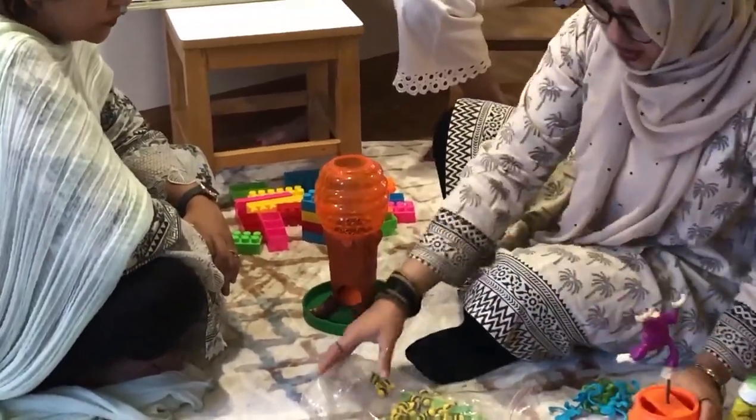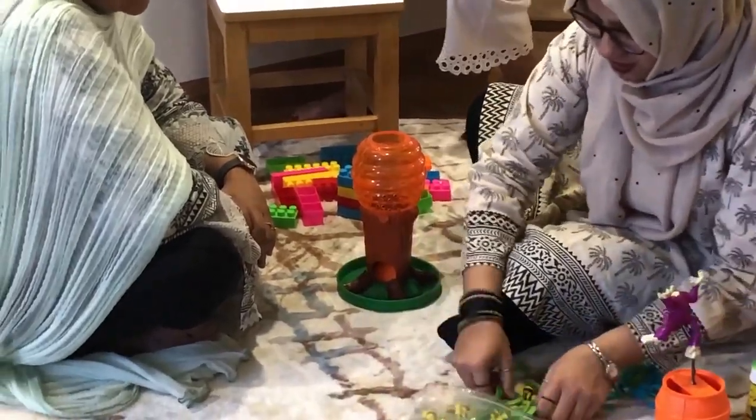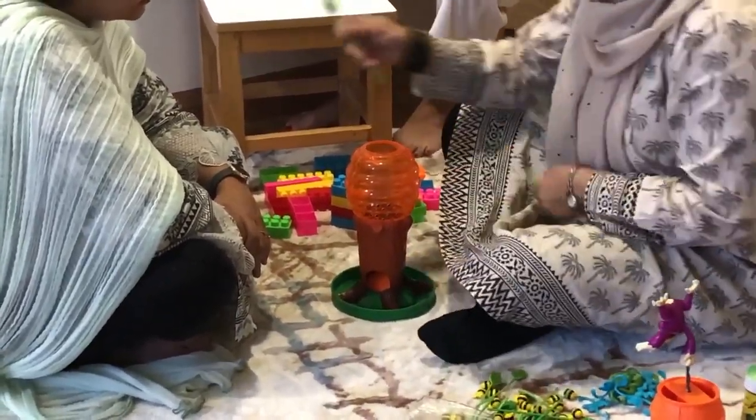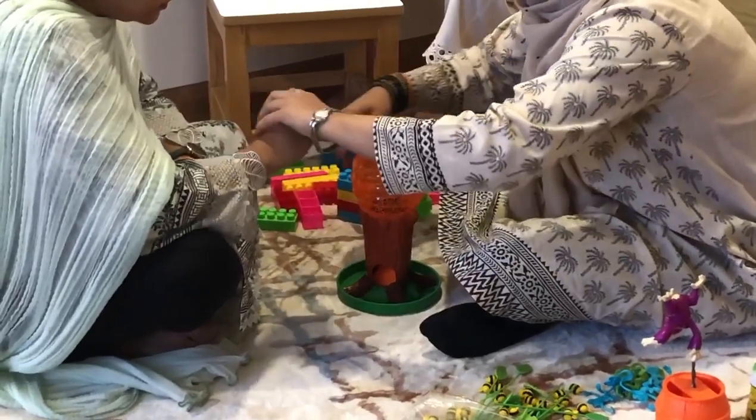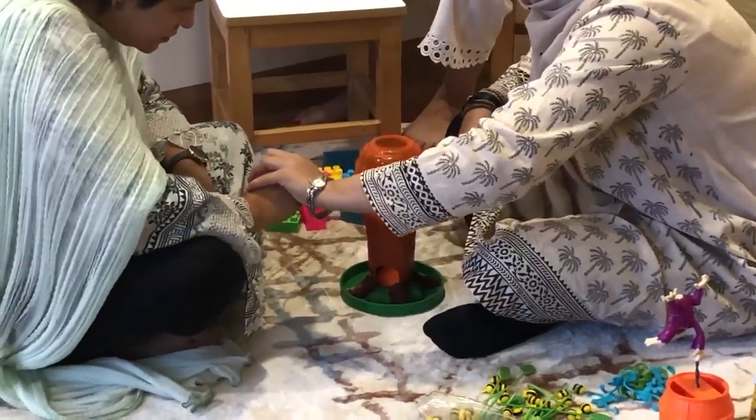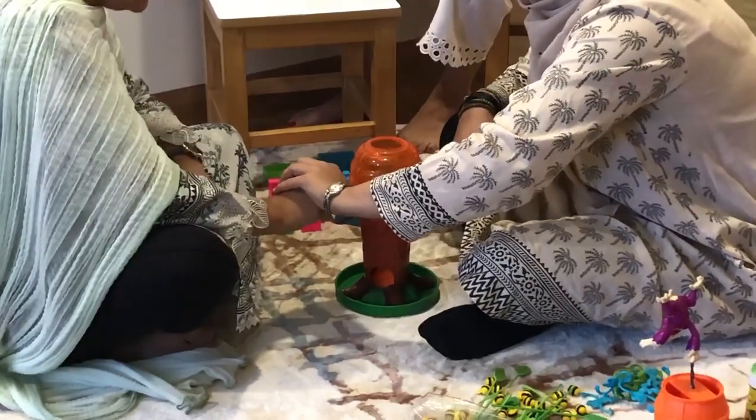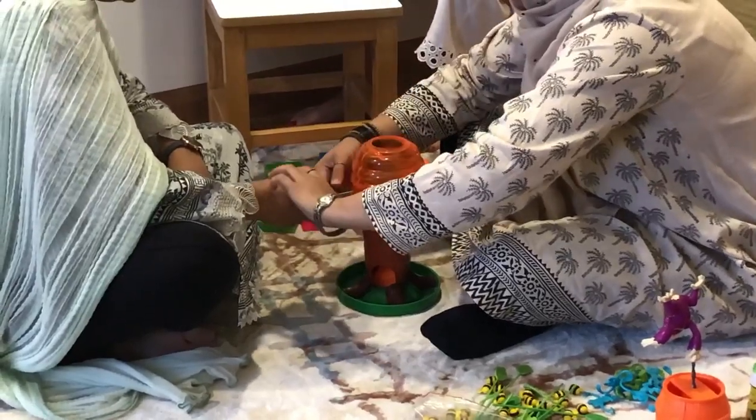Let's play with the beehive. Yay! Come. Let's put the leaf inside. Put the leaf. Now this is a new activity for this child. So the therapist is using full physical guidance to prompt the child.